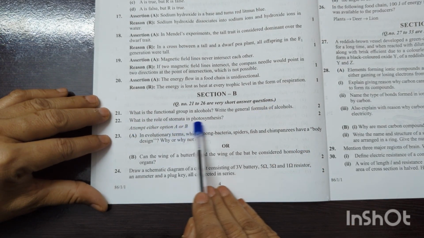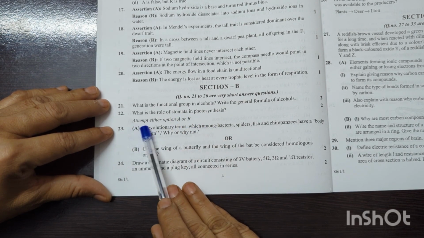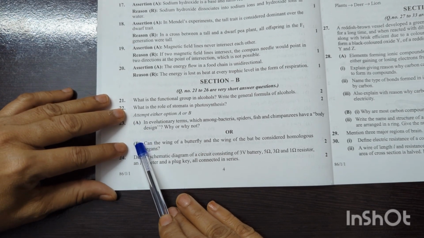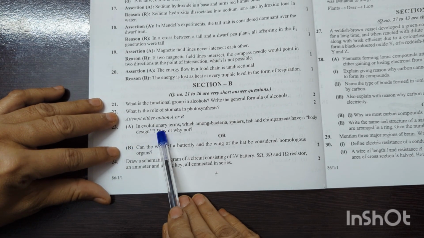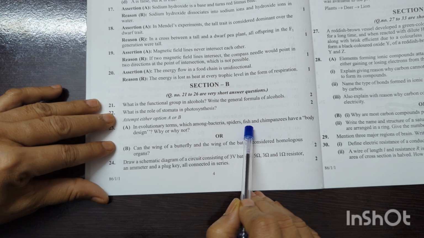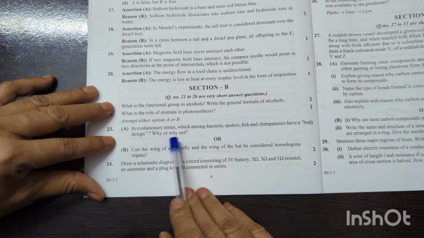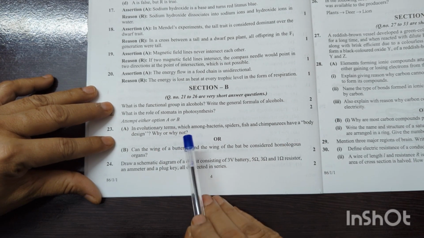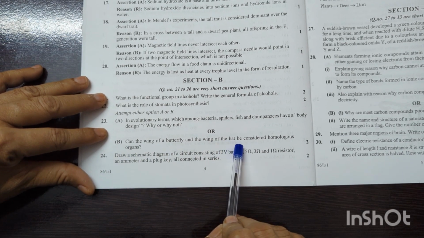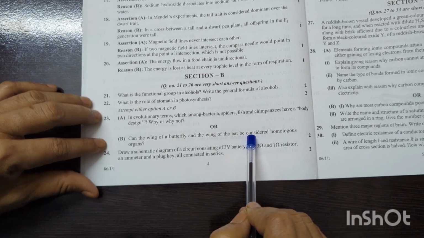What is the role of stomata in photosynthesis? Okay, done. That's a biology question. Please handle it. Attempt either option A or B. So you have the 23rd question. You are given 2; you have to answer any one of them. In evolutionary terms, which among bacteria, spider, fish, chimpanzees have a body design? Why and why not? Okay, please handle it. Can the wing of a butterfly and the wing of a bat be considered homologous organs? Please look into this biology question.